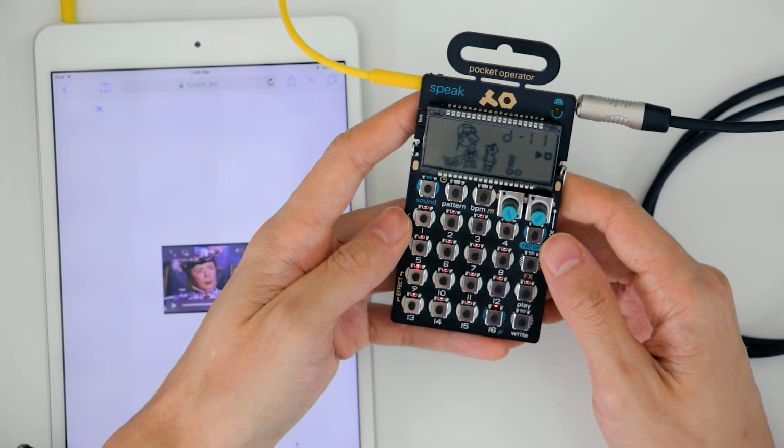Spaghetti. I call this handbag spaghetti. Let's jam on it.